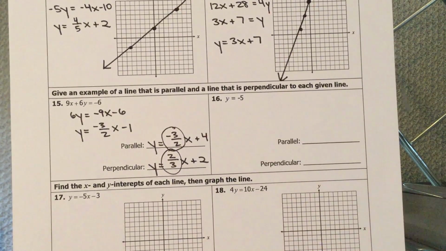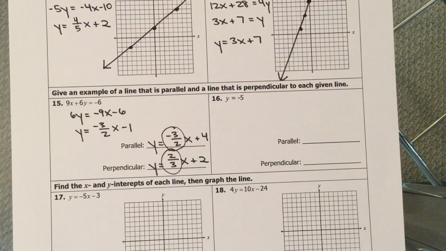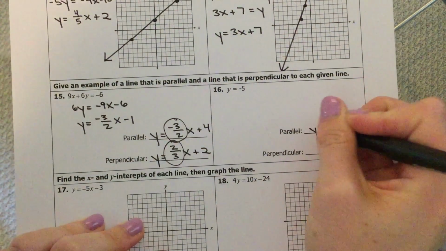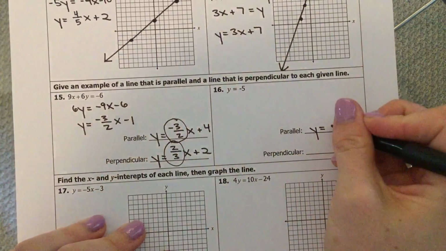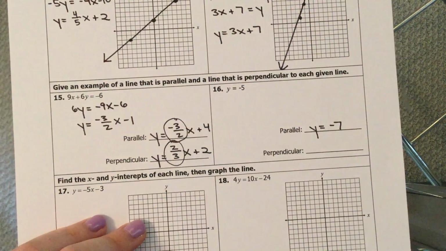Number 16, y equals -5. This is an example of a horizontal line. So something that's horizontal is parallel to anything else that's horizontal. So you could do any y equals line at all. So let's say y equals -7.